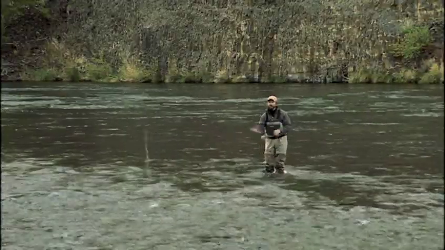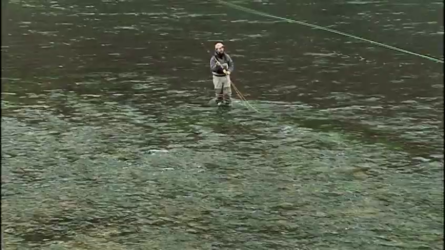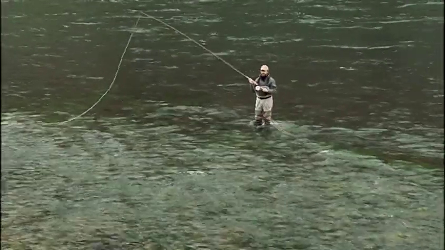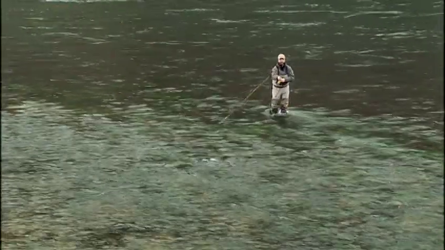Well, I swing through the run. By the time it gets down below me, I forgot all about what I was gonna do and splash. That's wrong again. Poke it out and just get it out fishing.